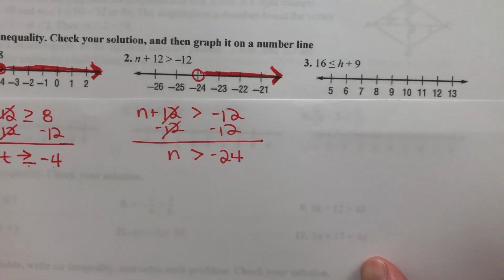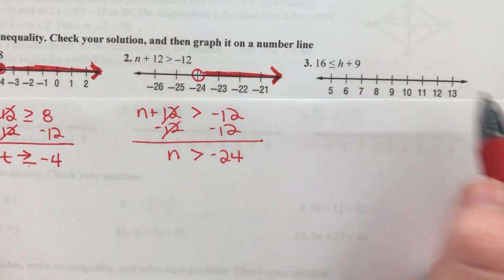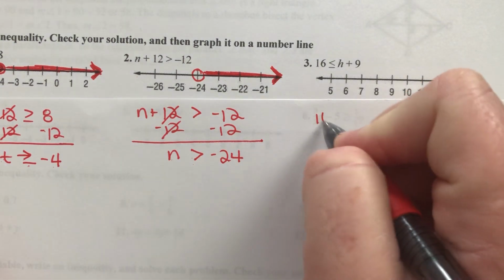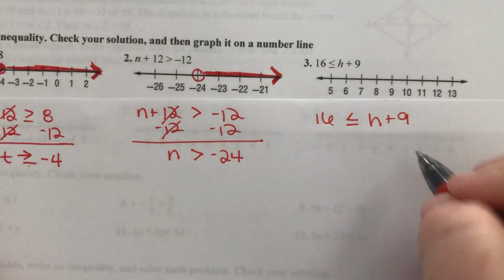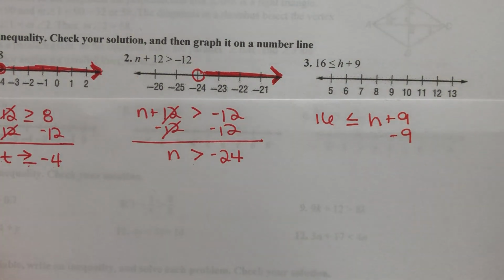And then lastly here, not lastly, but in this row, positive 16 is less than or equal to h plus 9. To get h on its own, I have to get rid of plus 9, so I subtract.